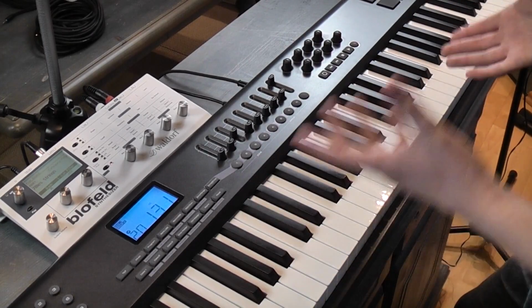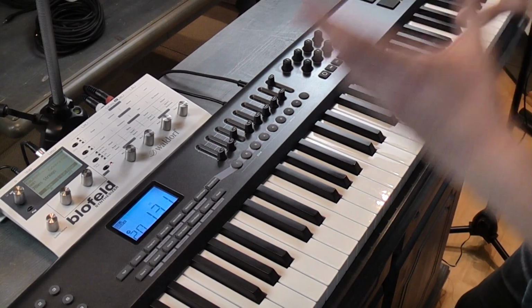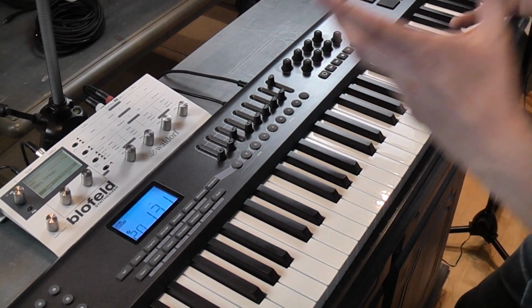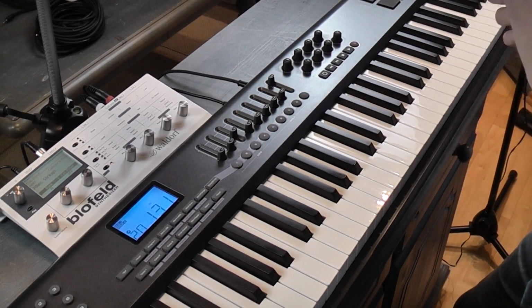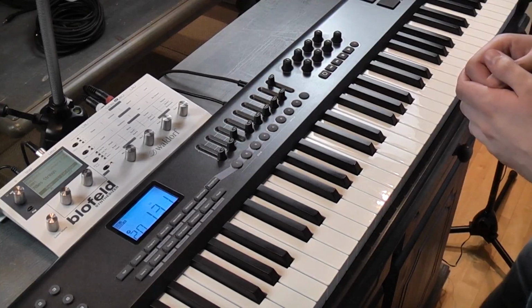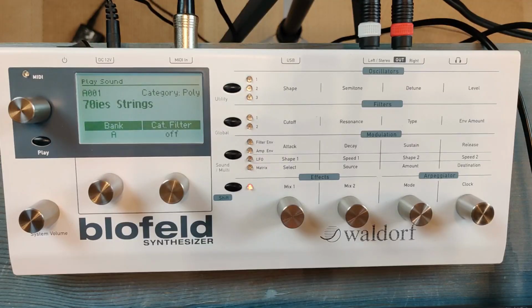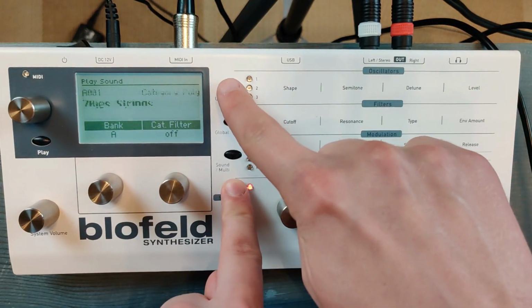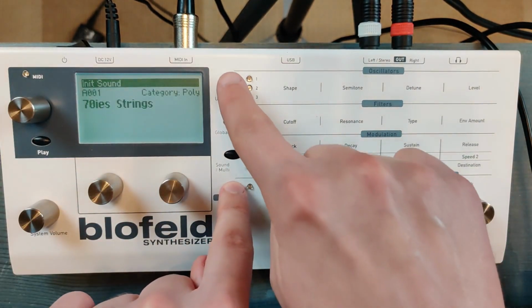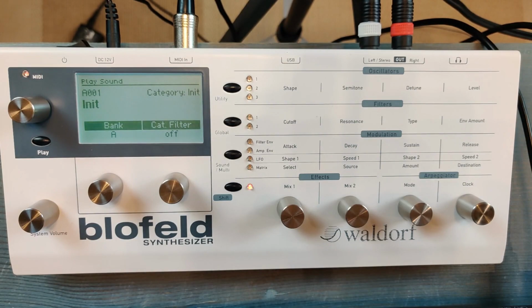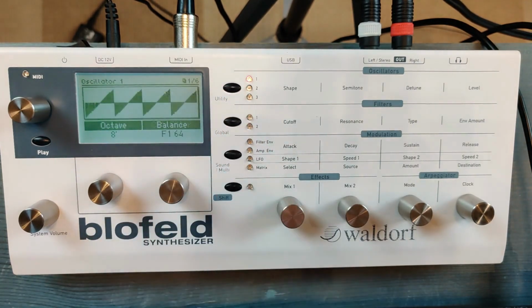So let's do it. What we created in the last video were sample sets. Each sample set can consist of one or multiple samples and can be loaded into one oscillator. So I'm starting a new patch. Okay, simple patch. Now we go into our oscillator section.